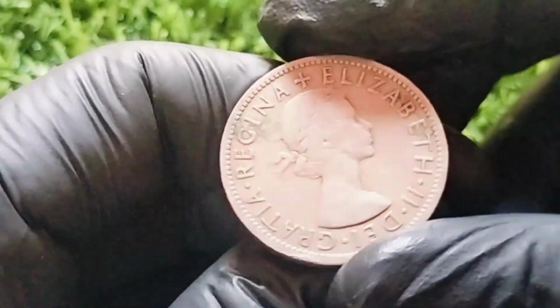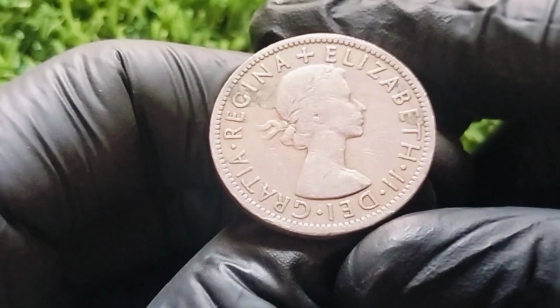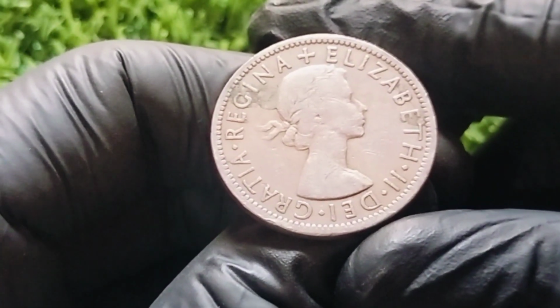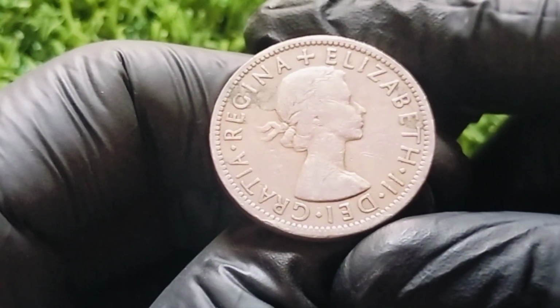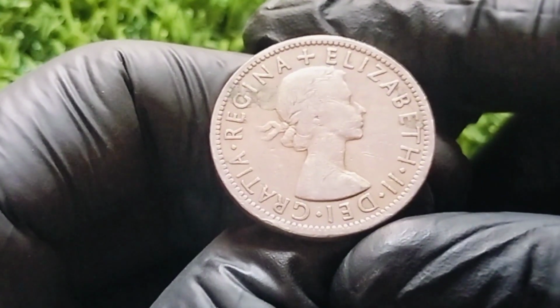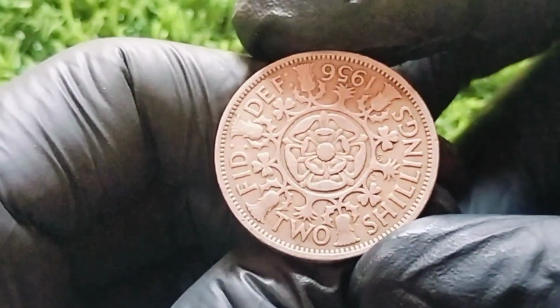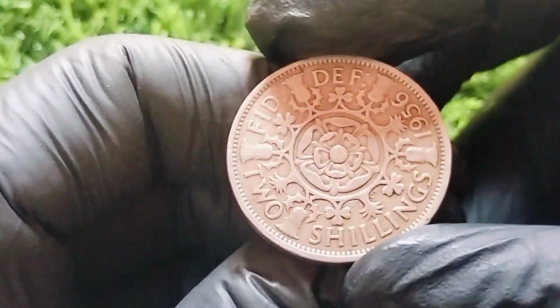The reverse was designed by Edgar Fuller and modeled by Cecil Thomas, representing a straightforward, heraldic, and patriotic style that was typical of the late 1940s and 1950s British coinage. The overall aesthetic was meant to be practical yet dignified, easy to recognize, and reflective of national unity.